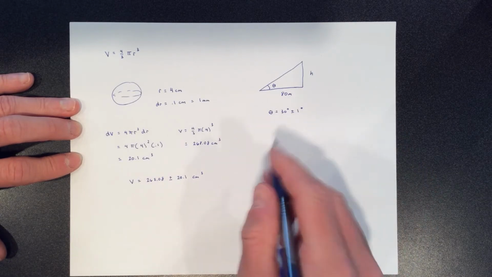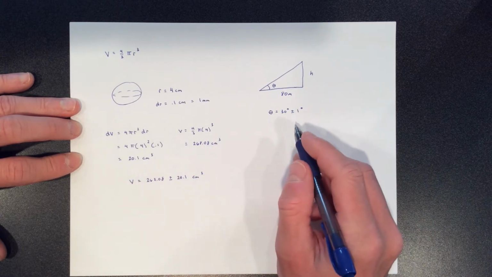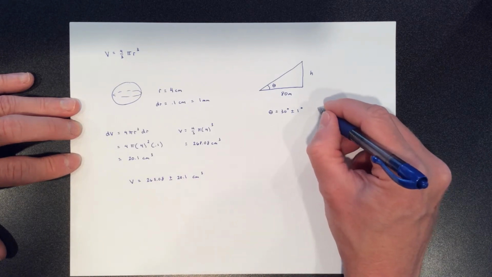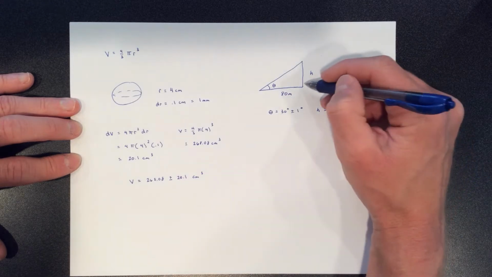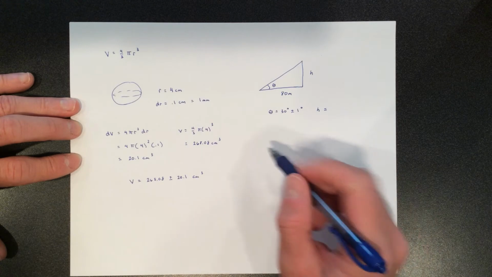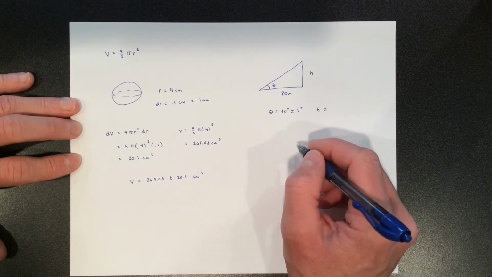We're not really sure. The string's a little thick. We're not really sure what degree it's on. Okay, so with that information, I want to figure out what's h. When I say what's h, I want to know what the height is, and I want to know what the error in that height possibly can be. So I want to know what h is and what dh is.